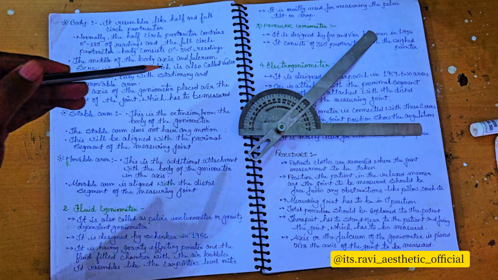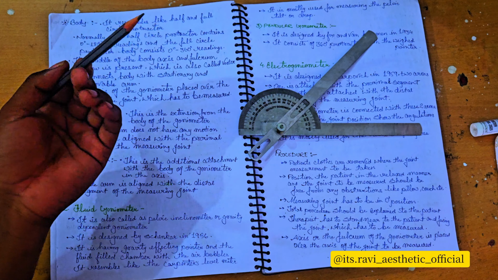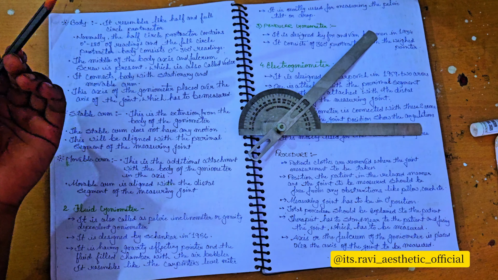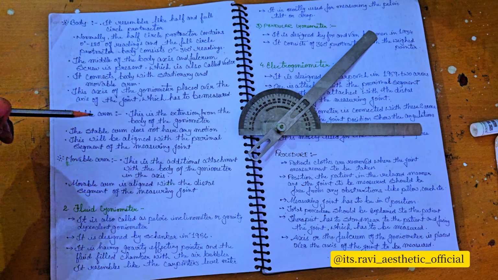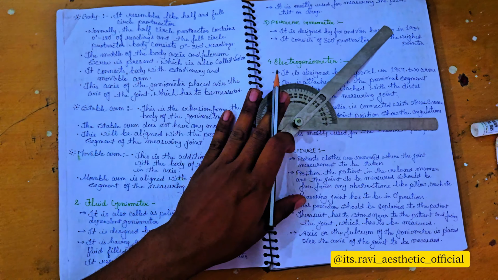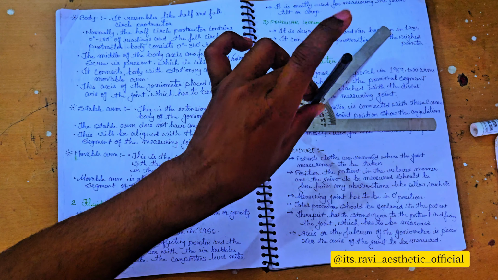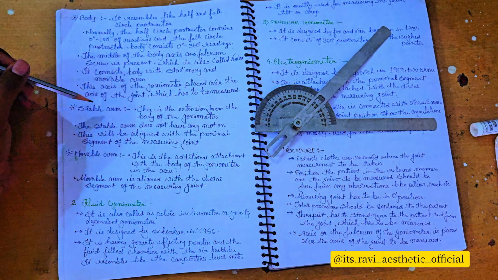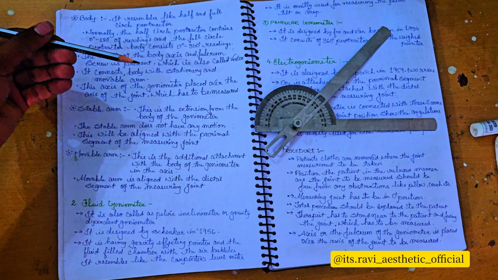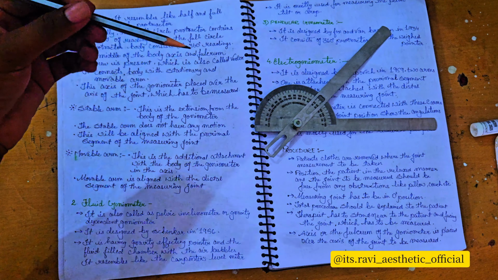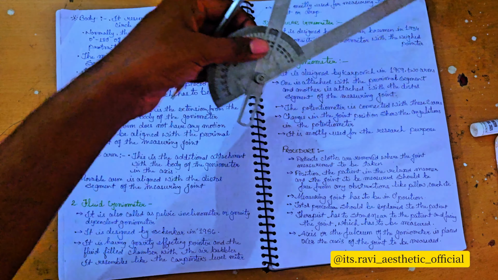So it can measure 360 degrees of movement, like head rotation and circumduction of a joint. In the middle of the body, the axis and fulcrum screw is present, which is also called the vertex. This screw, also called the fulcrum or the vertex, is placed at the joint where we measure the range of motion. So the axis of the goniometer is placed over the axis of the joint which has to be measured, like the axis of the joint for measuring flexion and extension.